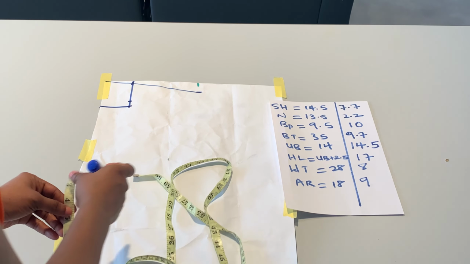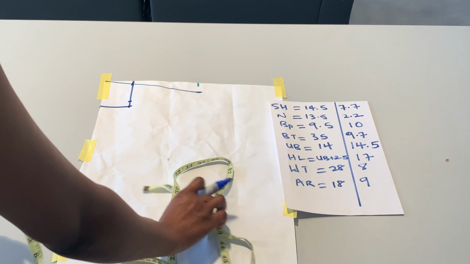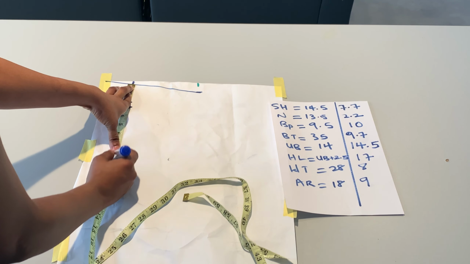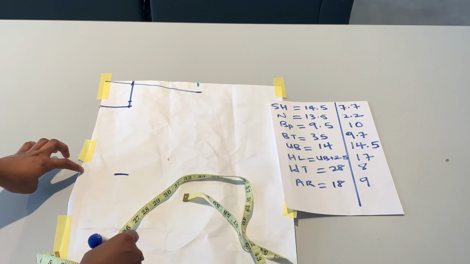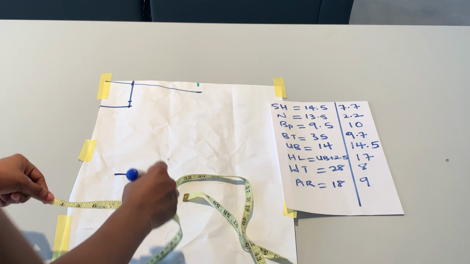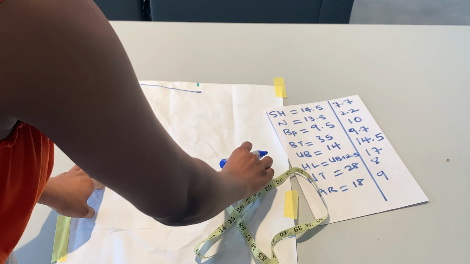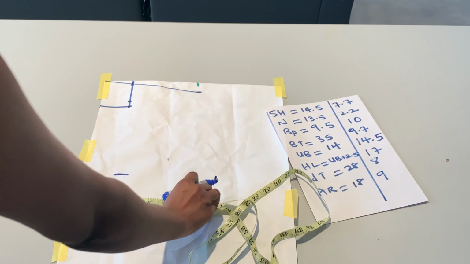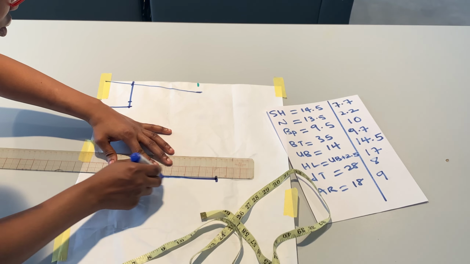Now the next thing on our agenda is to mark out the bust point. So from the beginning right there of the slant, we would mark out our 10 inches. Now it's at this bust point measurement we will mark out our client's bust measurement. Our client's bust measurement is 9.7 inches, which we would mark out right there. Then we'll get our ruler and rule.